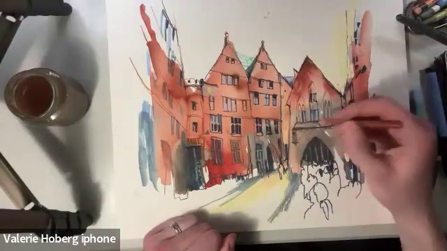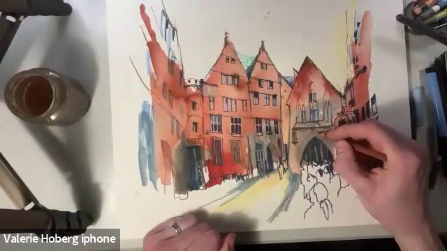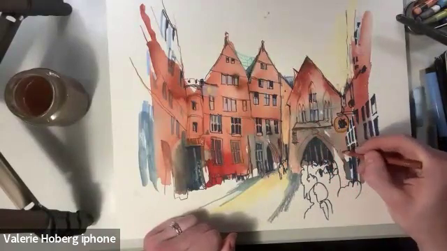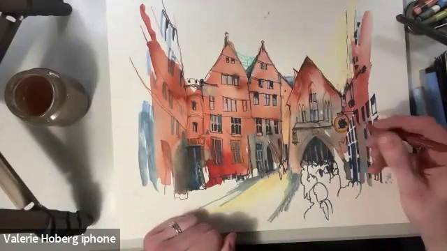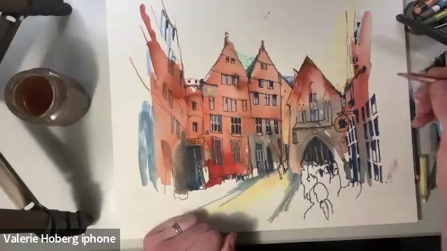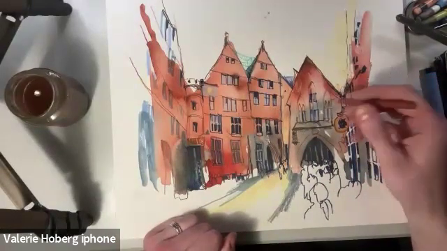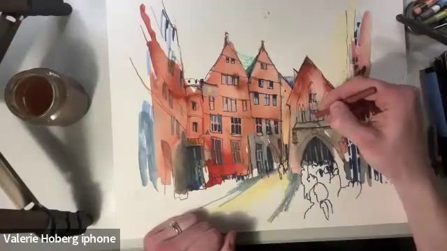So I think we are nearly ready now. Just adding some more details of this house because it looks a bit blank.